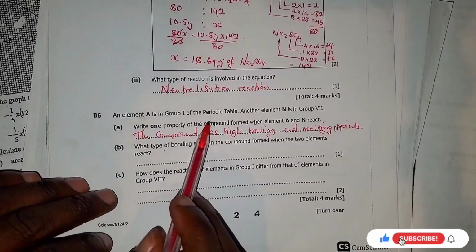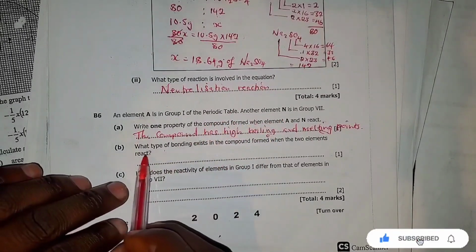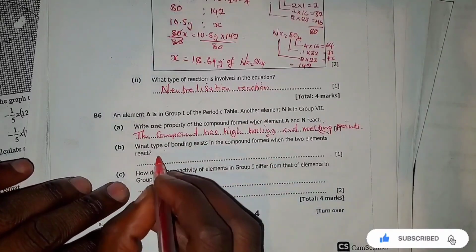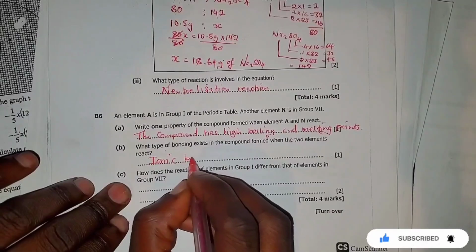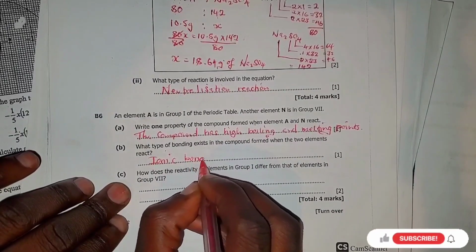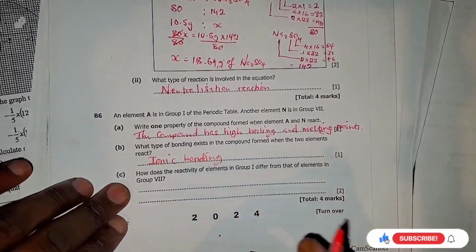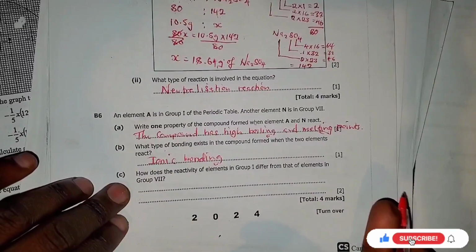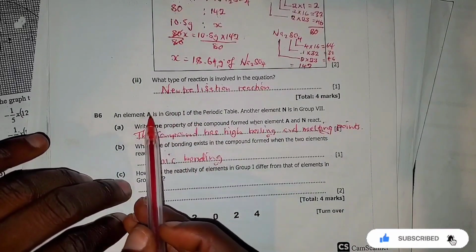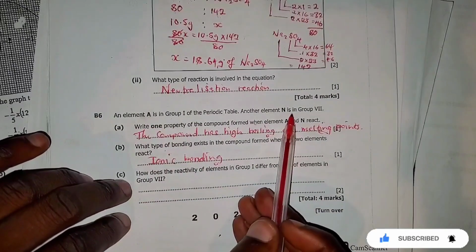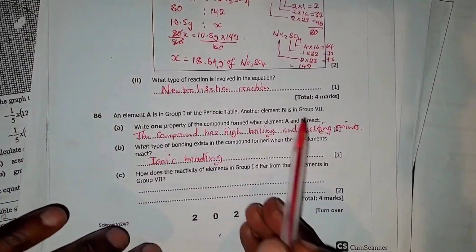So you see, as I was explaining here, I've even answered this question. The type of bonding is ionic bonding. You can say electrovalent bonding. Let's just write ionic bonding, since group 1 elements are metals and group 7 elements are non-metals.